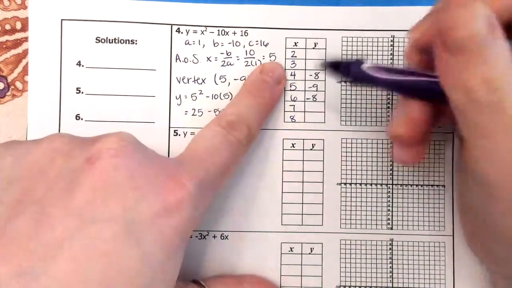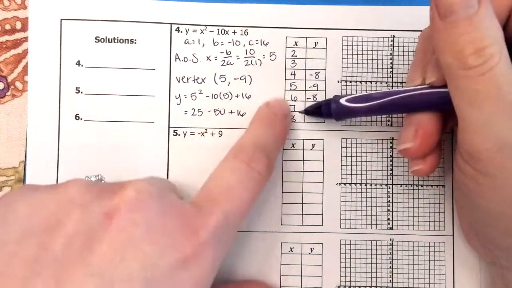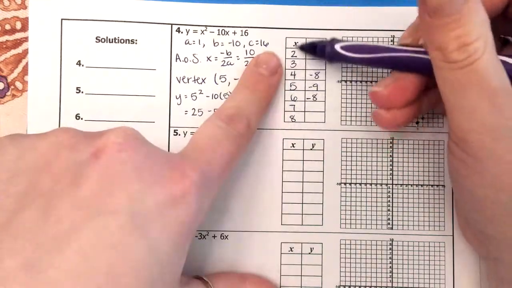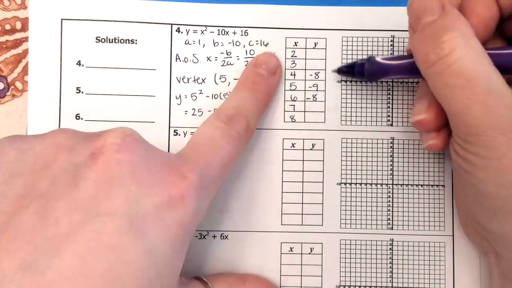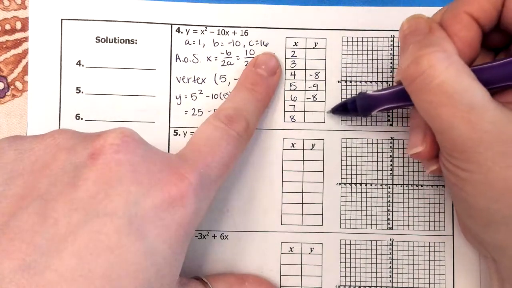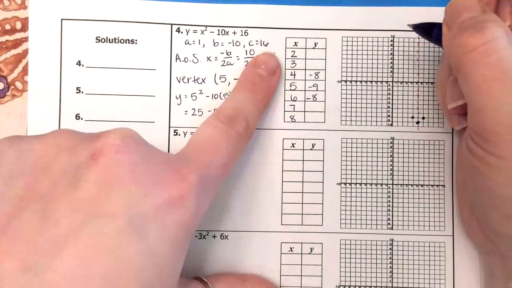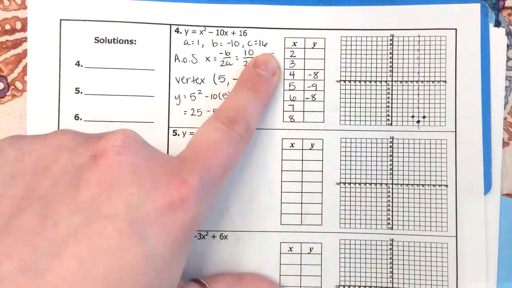Plugging in 3, I'm choosing to plug these numbers in instead of these numbers because these numbers are smaller. These are easier to do in my head, and because I know that I can use symmetry to fill in the second half of the table. So always work smarter, not harder.